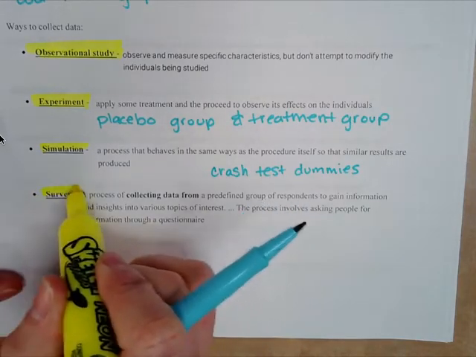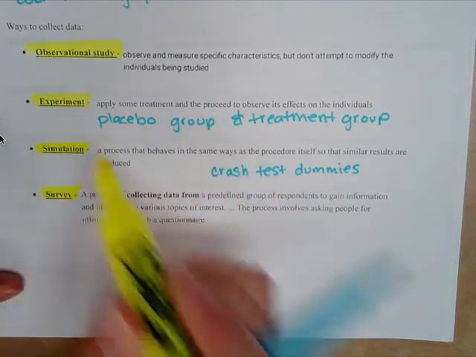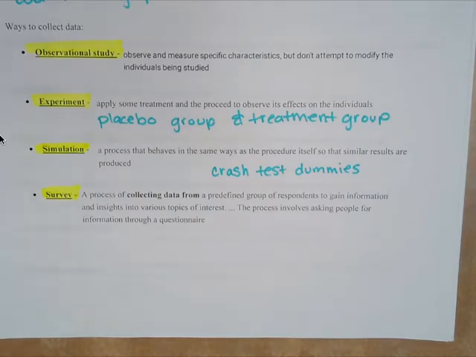A survey. We have all done surveys where you're answering questions and then somebody's going to look at those questions, answers, and come up with some kind of inference about that.